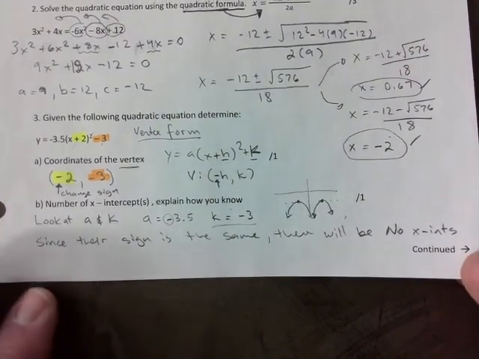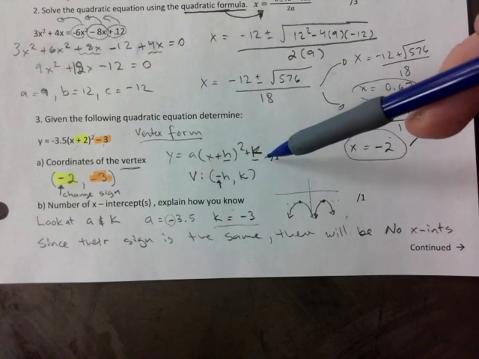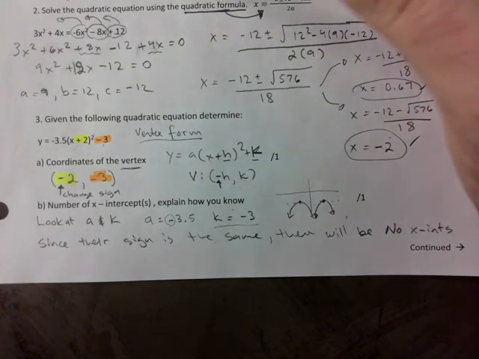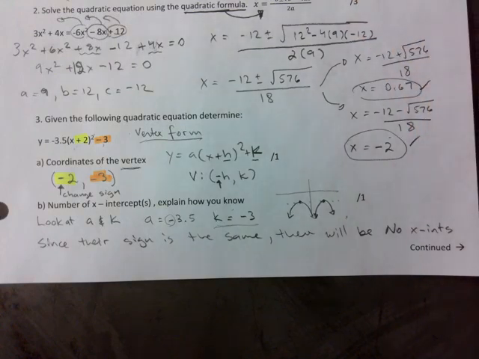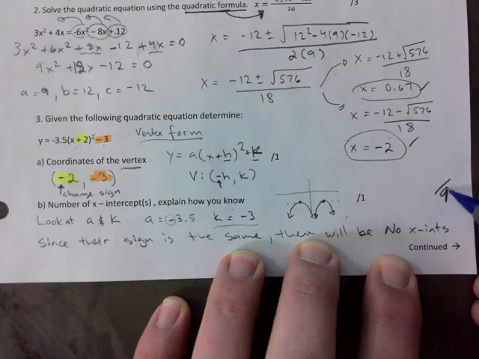Let's keep going. So what are we at on this page? Marks wise, 1, 2, and 3 is 5, 6, 7, 8, 9. So this page is worth 9 marks.